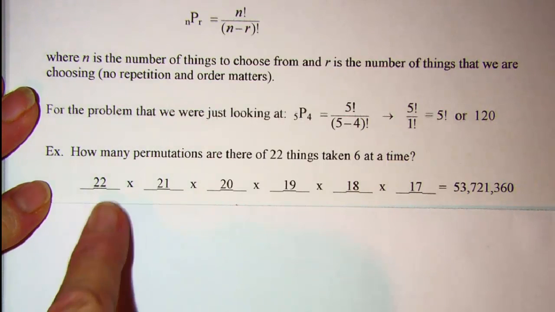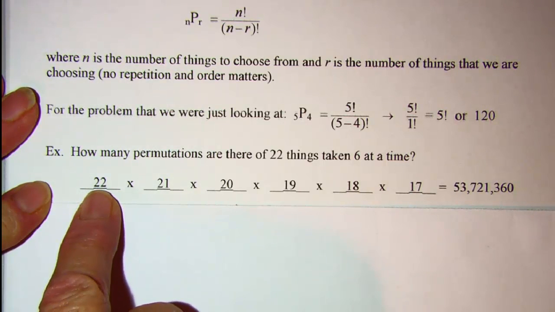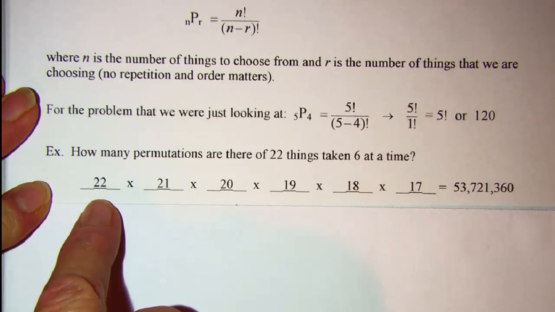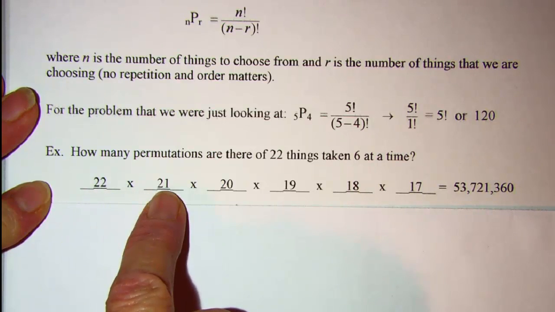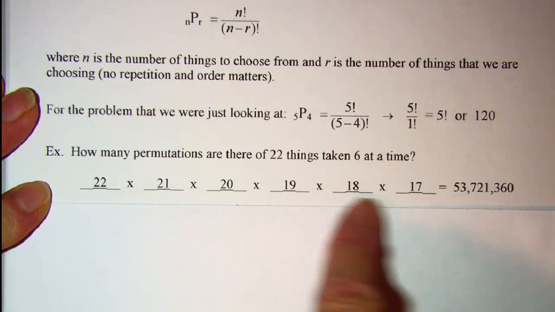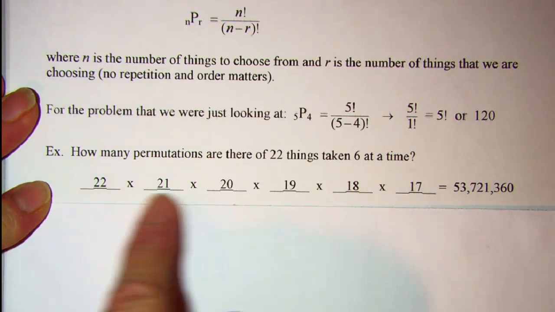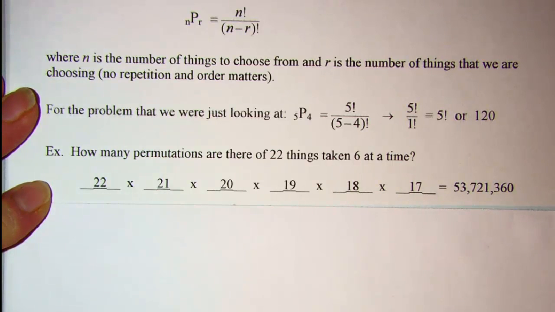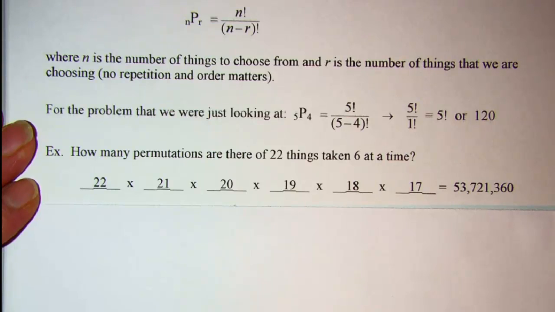And then I have 22 things to choose from, but once I fill up this first space, then I only have 21 things, and then 20, and so forth. So multiplying these 6 numbers, I get 53,721,360.